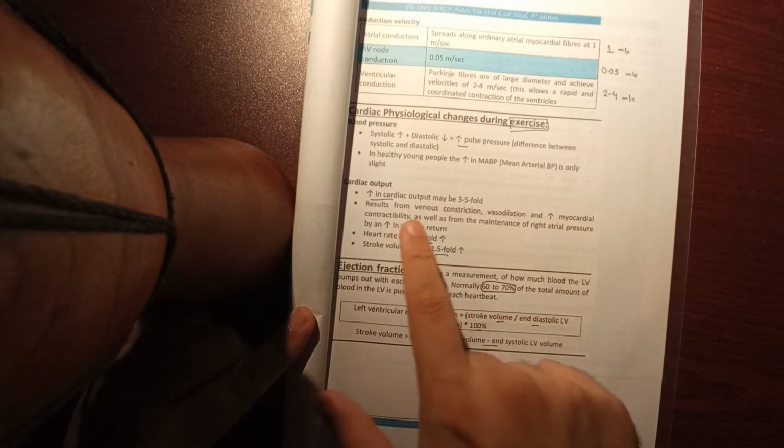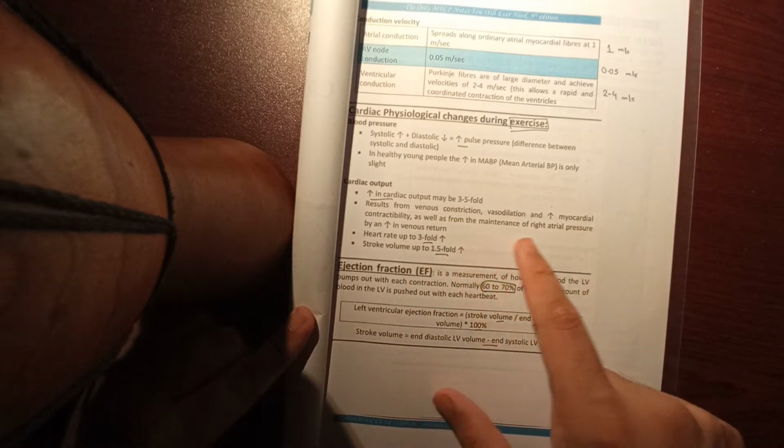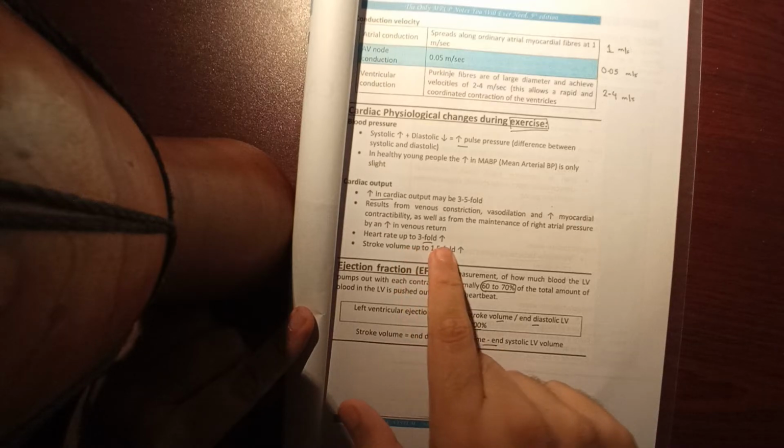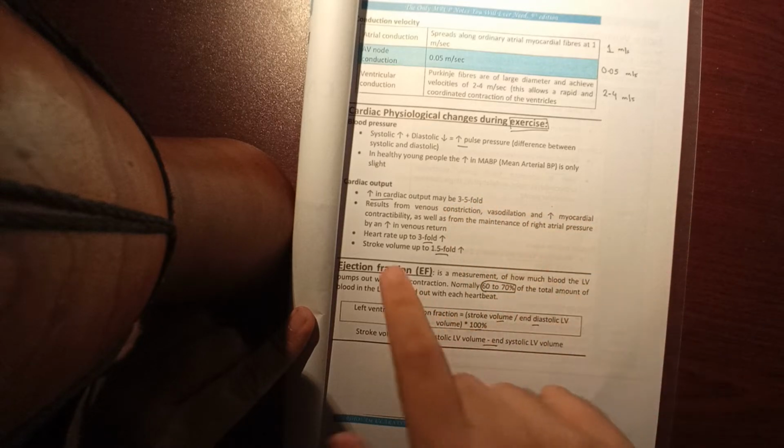Why is it happening? It results from venous constriction and vasodilation and increased myocardial contractility, as well as from the maintenance of right atrial pressure by an increase in venous return. So all these things are causing an increase in cardiac output. Heart rate increases by 3 fold, and stroke volume up to 1.5 fold. We all know that cardiac output is the product of stroke volume and heart rate. So all these are increasing, so definitely cardiac output will increase.